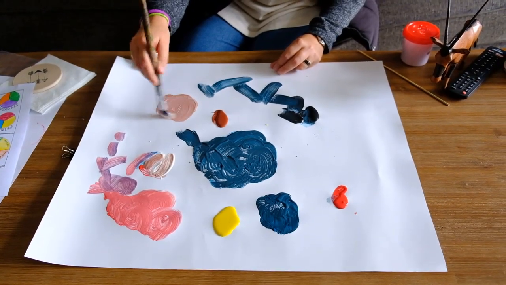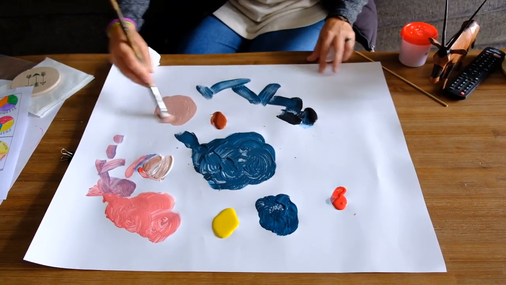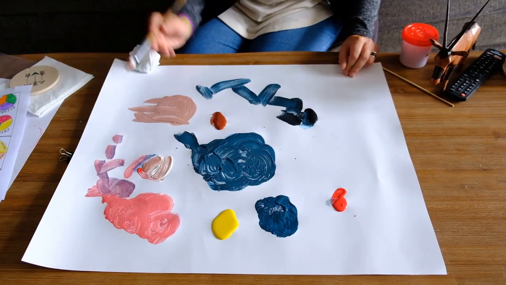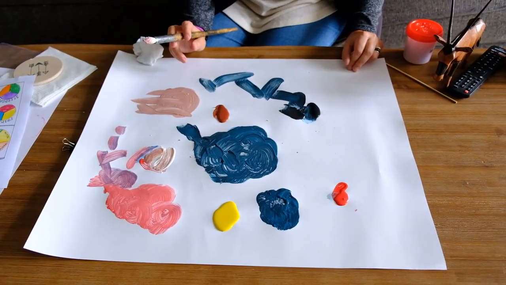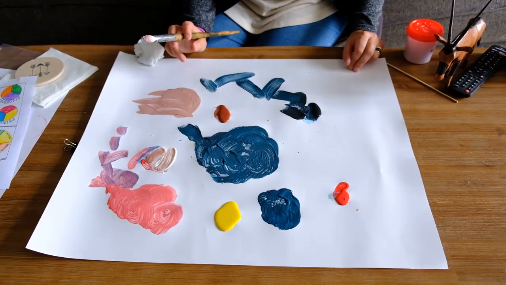Okay, so you can see already just from those few colors that we had, we can make so many different colors just by mixing them or by adding black or white to them to form shades and tones. Cool!